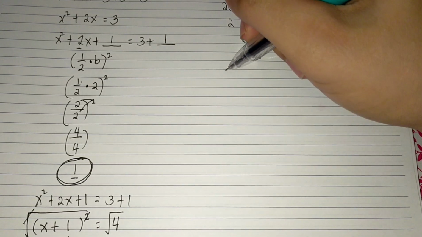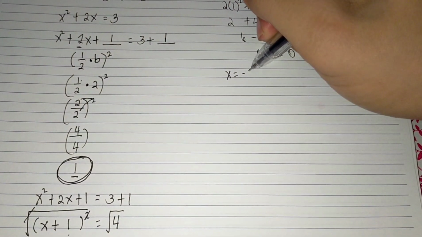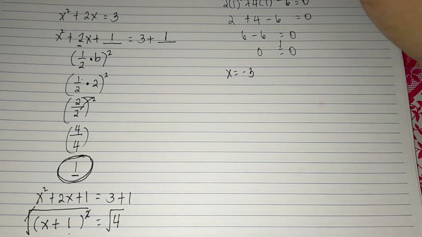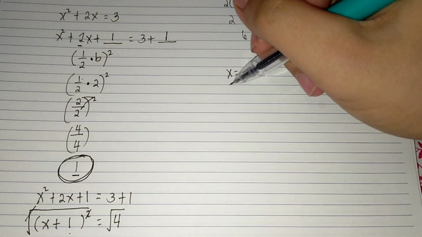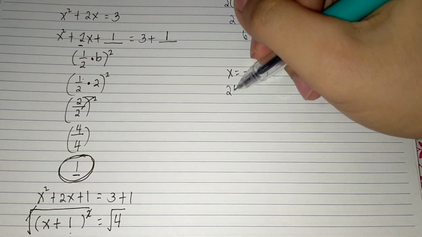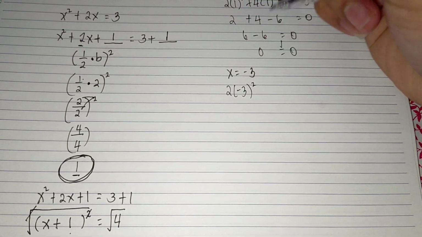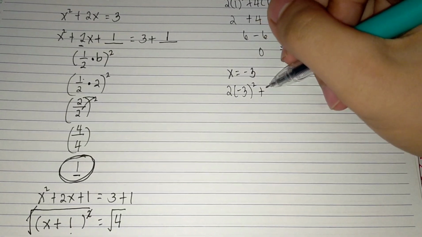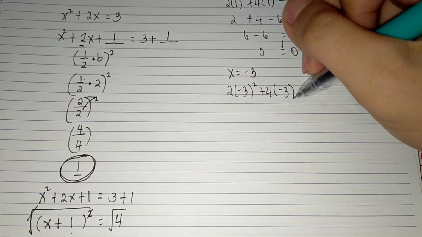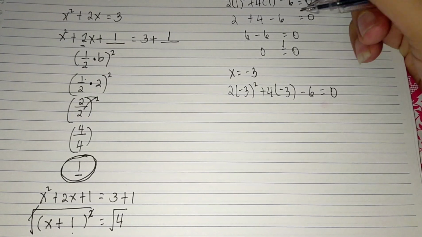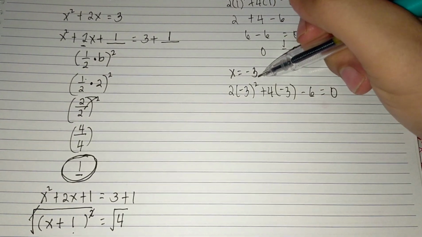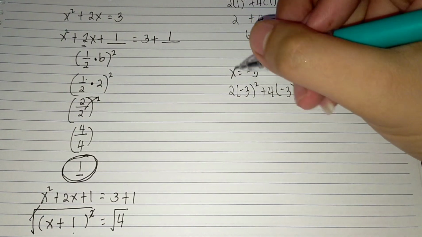Okay, so what if the value of x is equal to negative 3? Okay, so as the same, lagay natin siya doon sa value ng x. So 2 times negative 3 squared plus 4 times negative 3 minus 6 is equal to 0. So now, negative 3 squared is what? 9.